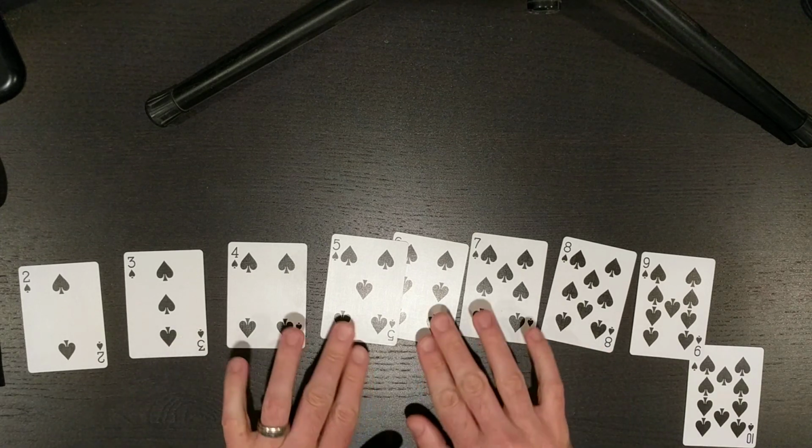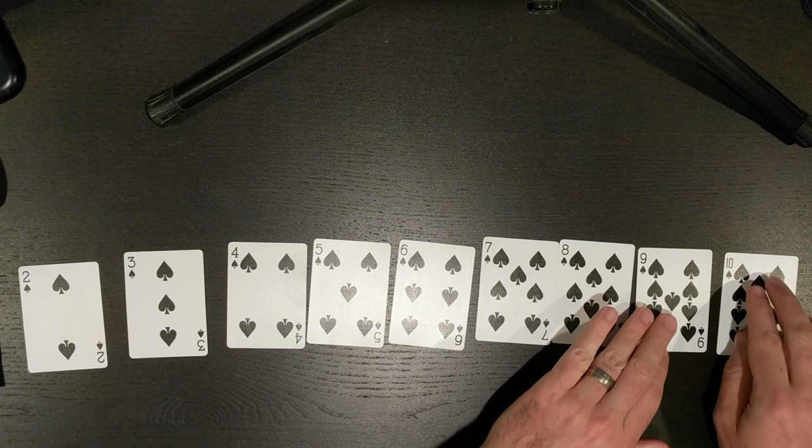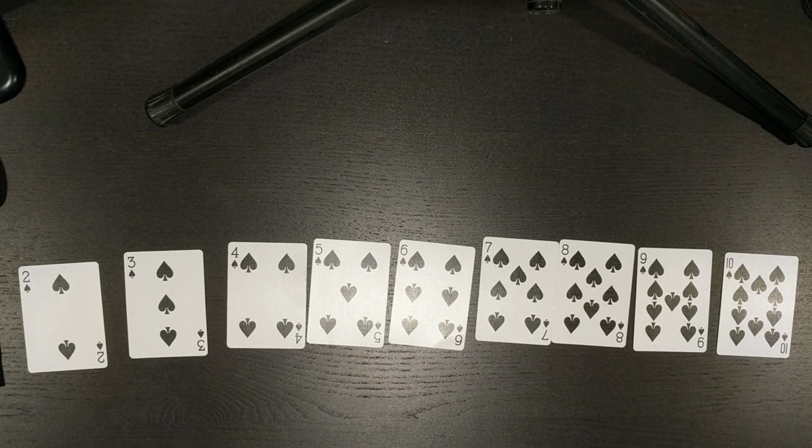All right, hope that helped make sense. And let's take a look at another sorting algorithm.